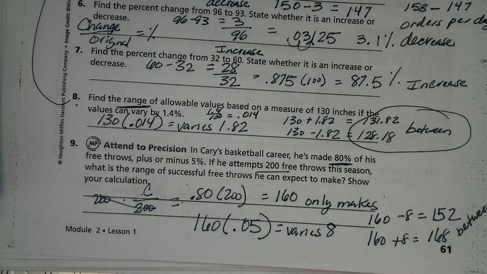All right, also, guys, only 16 of you finished the test. Only 16 of you finished the test. So if you are logged in, the test is open. You need to log back into Performance Matters and finish that test.